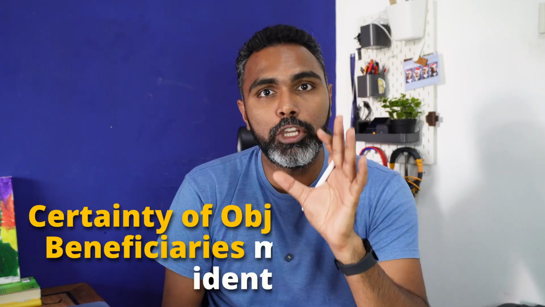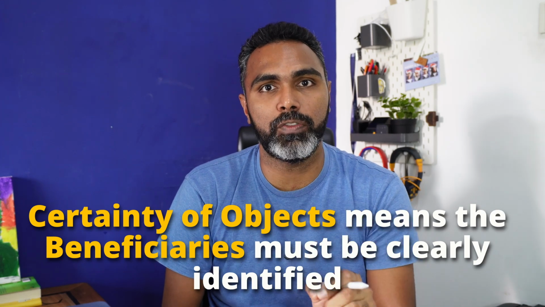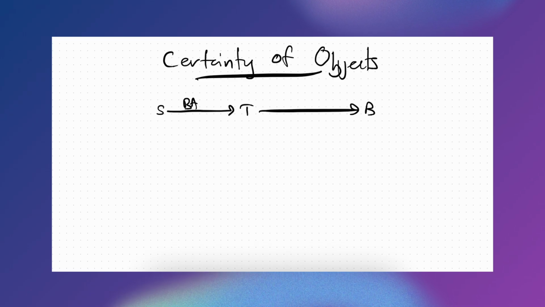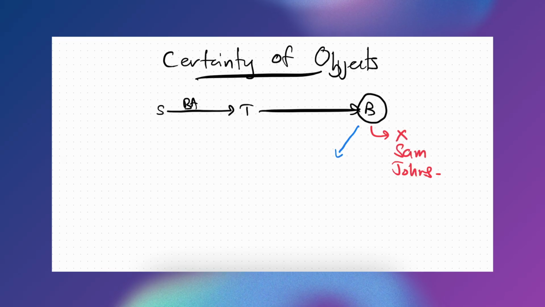The final requirement of the three certainties that we need to satisfy is the certainty of objects. Certainty of objects means the beneficiaries of the trust must be very clearly identified. Say, for example, I am creating a trust where I want to give Blackacre to the trustee to hold for a beneficiary, I have to identify this beneficiary by name very clearly. If I use a very clear name and identify the beneficiary by his name, then the trust is valid. But if I use generic terms in identifying this beneficiary, then the trust is not valid.